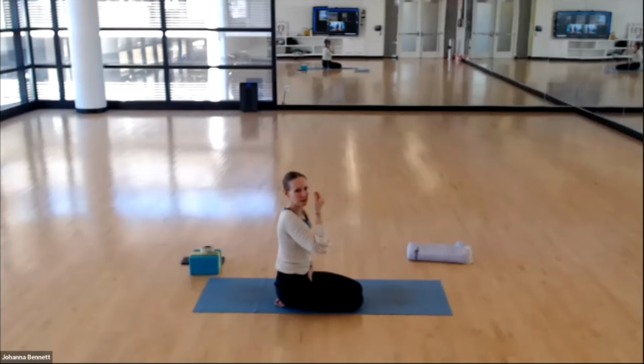So keeping the left hand on the abdomen. So you're going to feel that action of moving the belly in. Yeah, so Jared, put your hand on your belly. Yeah, and then blow. And allow the belly to move in.